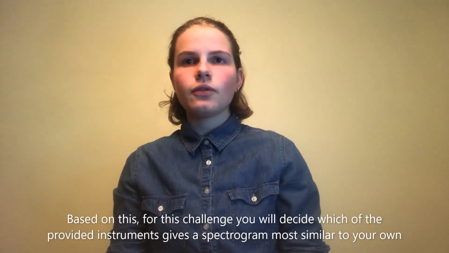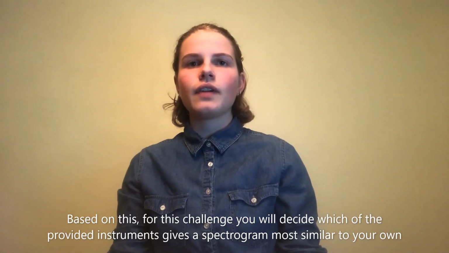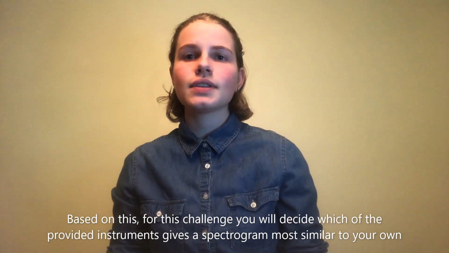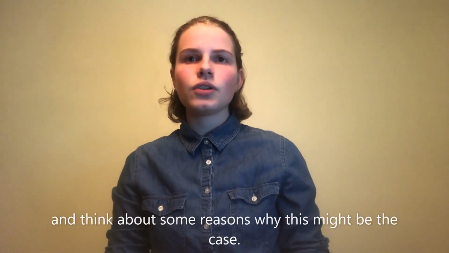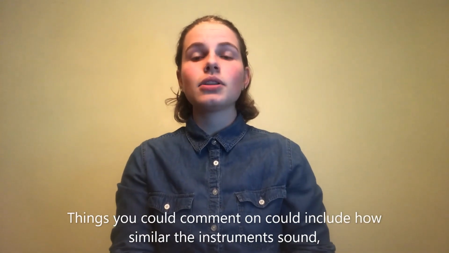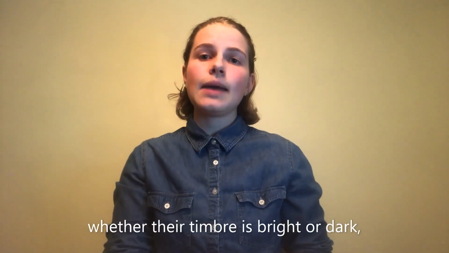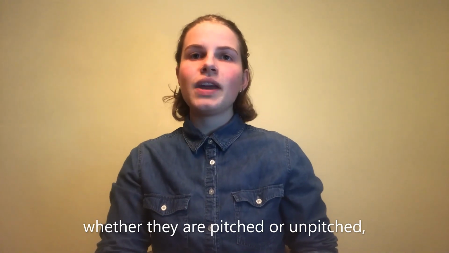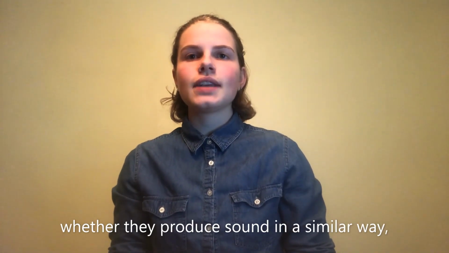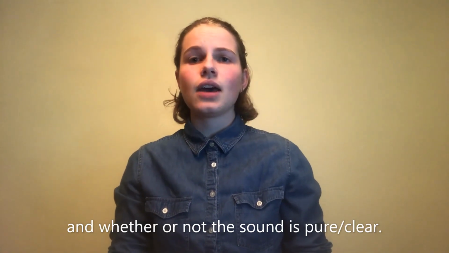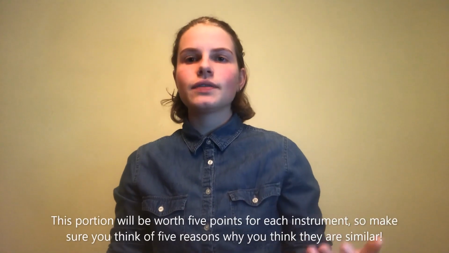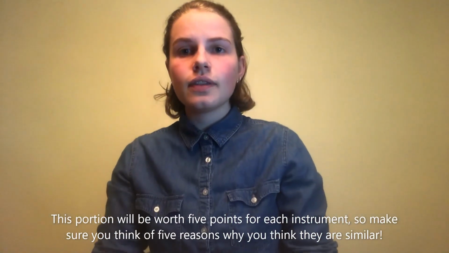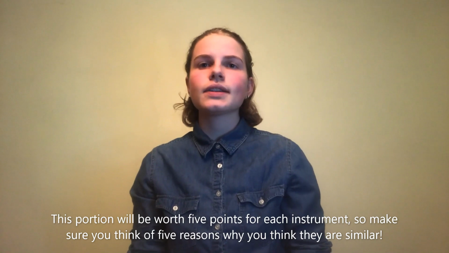You will view the spectrogram for each of your instruments, and then you'll watch all of the sample spectrograms provided. Based on this, you will decide which of the provided instruments gives a spectrogram most similar to your own, and think about some reasons why this might be the case. Things you could comment on could include how similar the instruments sound, whether their timbre is bright or dark, whether they're pitched or unpitched, whether they produce sound in a similar way, and whether or not the sound is pure or clear. This portion will be worth 5 points for each instrument. So make sure that you think of around 5 reasons why you think they might look similar.